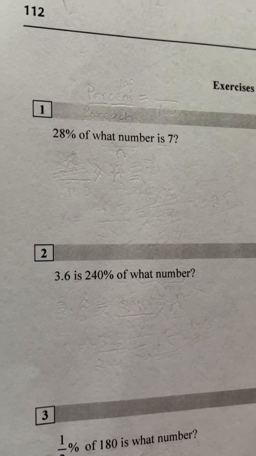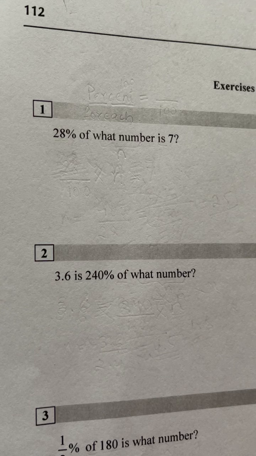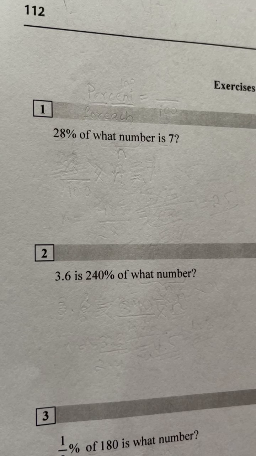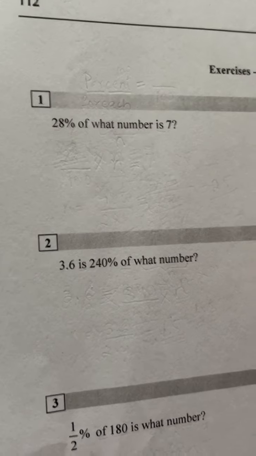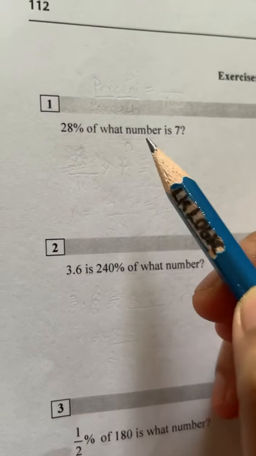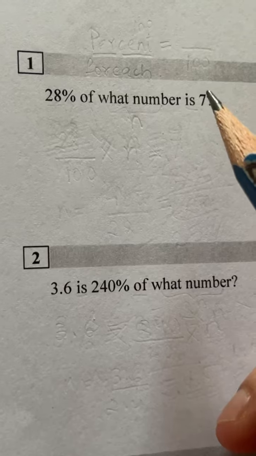Hi everyone, in this session we are going to learn percentages, how to solve it easily in just seconds. Okay, let's see what our first question has to say. That's 28% of what number is 7?